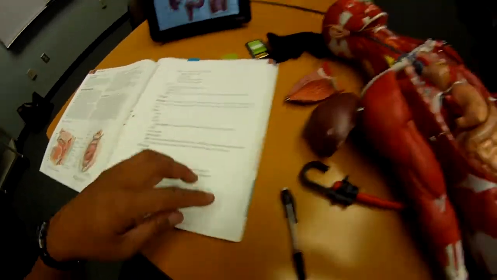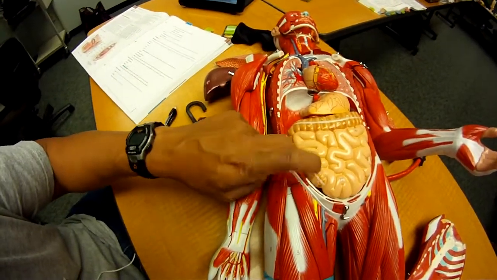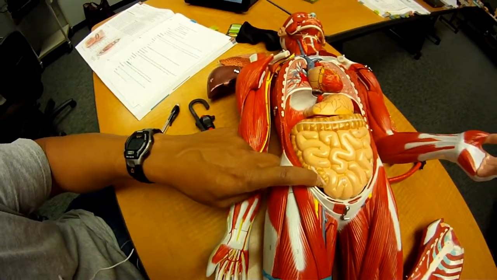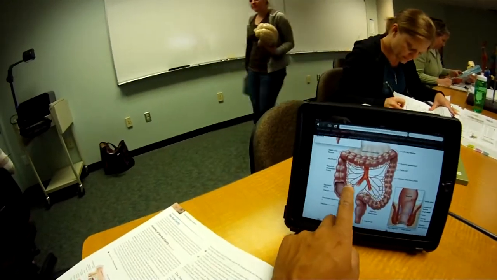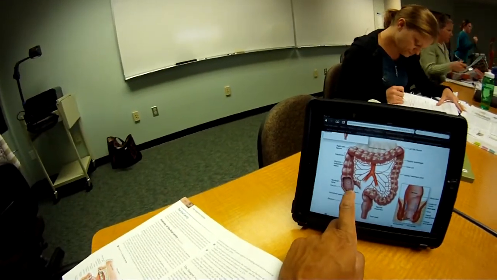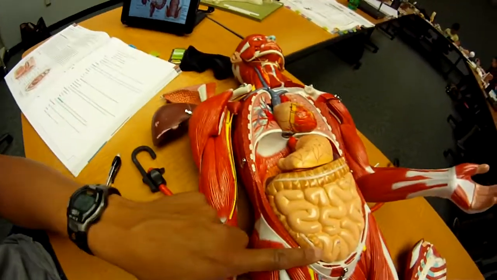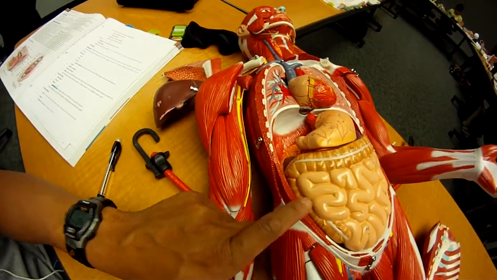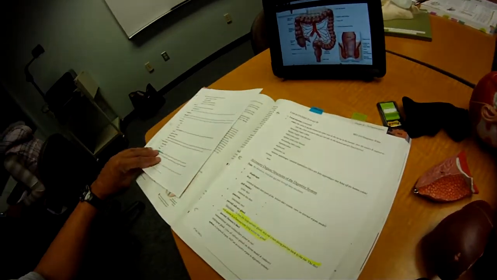Okay, so now we're in the large intestine. The cecum is this. The beginning of the large intestine. So, small intestine going into the large intestine. That's the ileocecal valve, which enters the cecum, right here. Alright, next page.